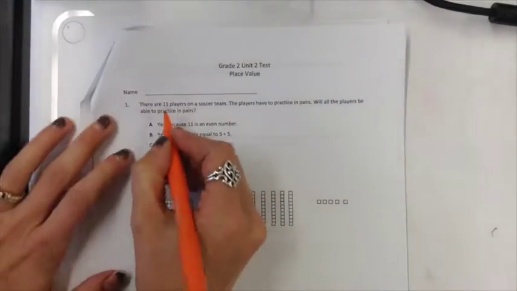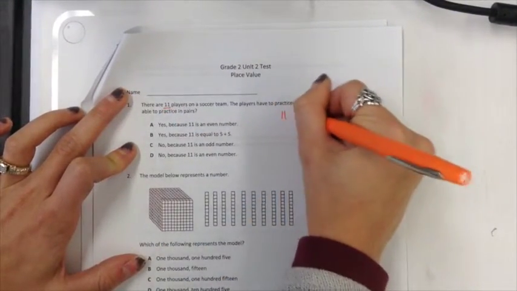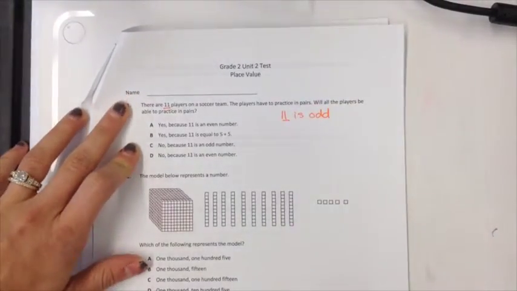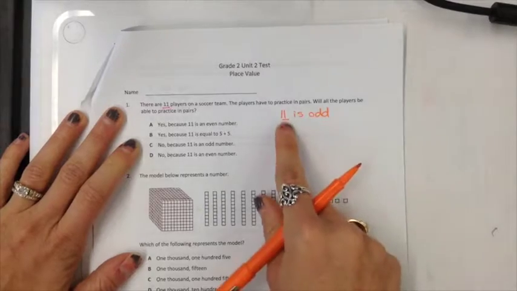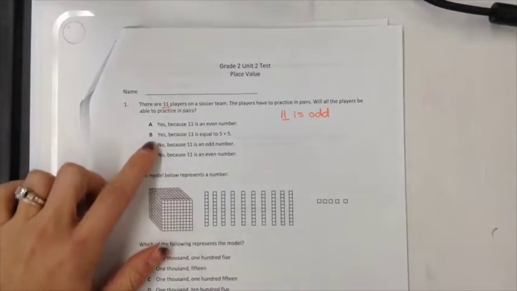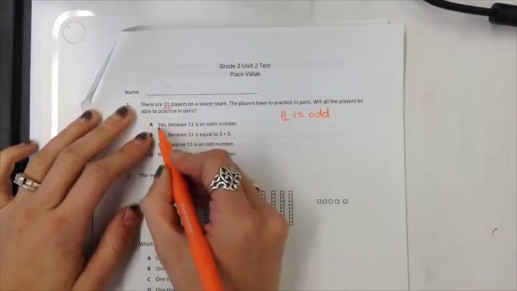Well, I know that the number 11 is odd because there's a 1 in the ones place. And when we proved our work with even and odd numbers, there would be 1 left over. If everyone paired off or was put in partners, there would be 1 left over. Let's look at our answer choices.